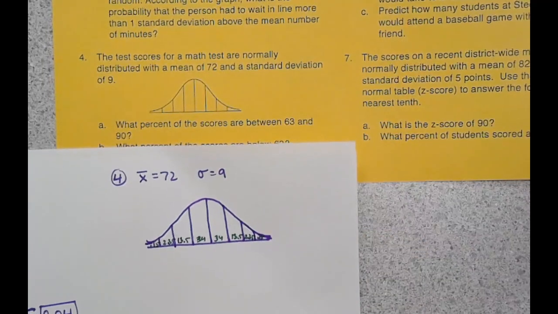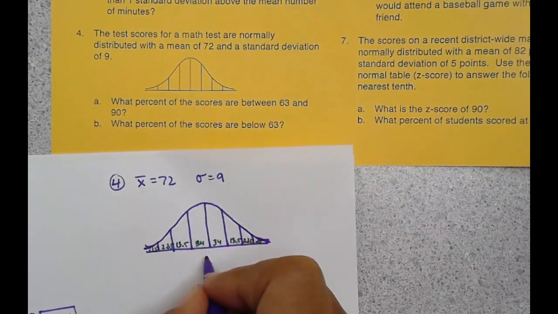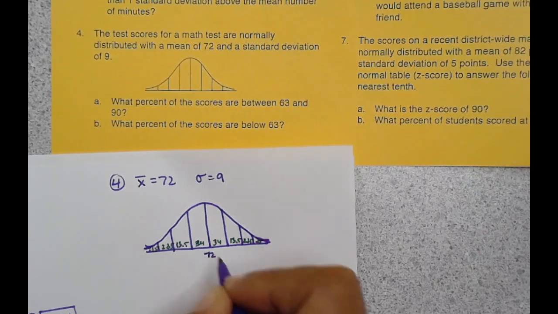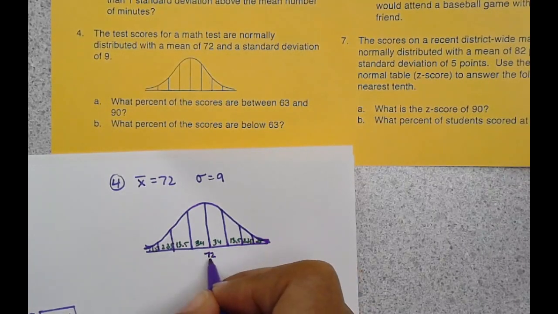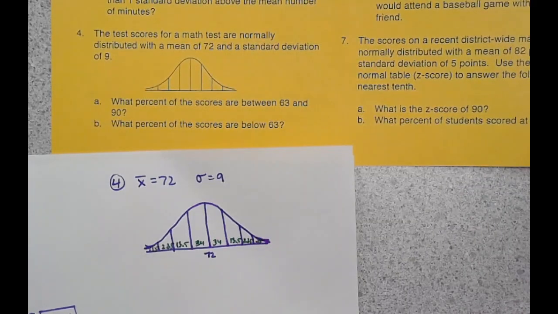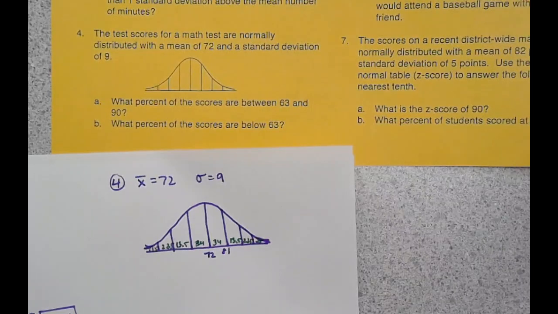It's really small. Okay, so now we're going to go ahead and put in the values at the bottom of this curve. So keeping in mind that the very middle is your mean, which is the 72. And so what we're going to do is add 9 going up. So 9 plus 72, and then we're going to keep going up by 9.